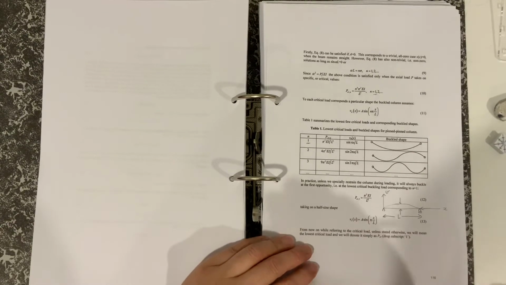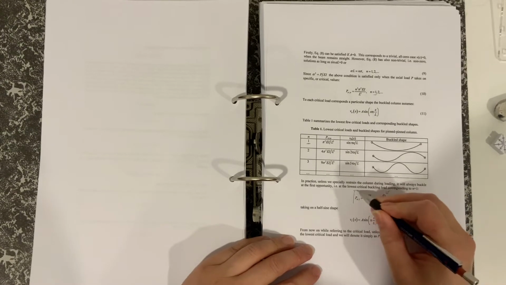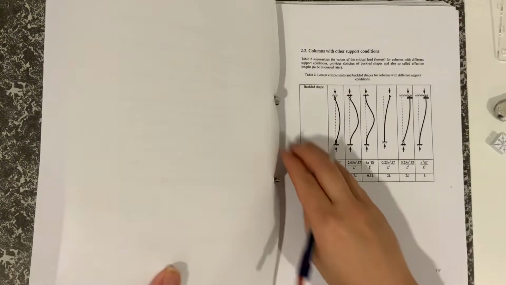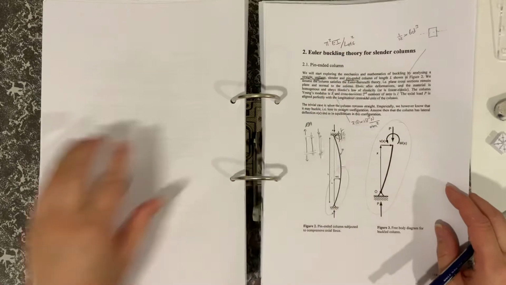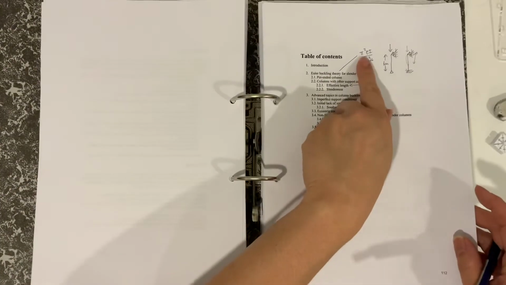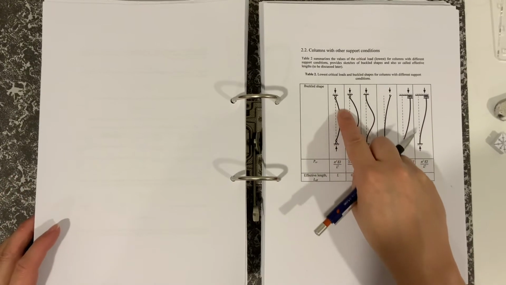And that one is pi squared EI over L squared, which is the Euler load, and that was what I wrote to remember up here. Pi squared EI over L effective squared. So we can see where that equation comes from.